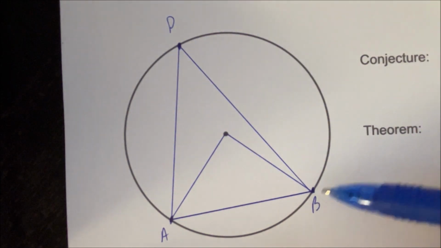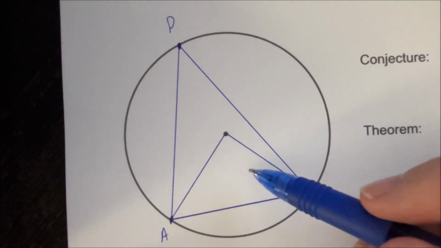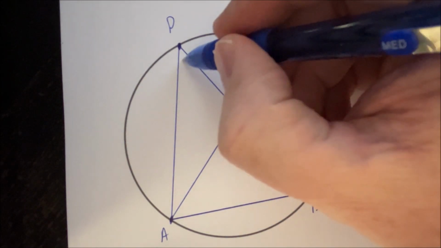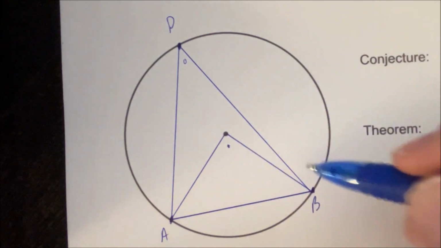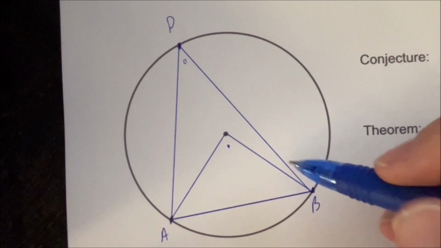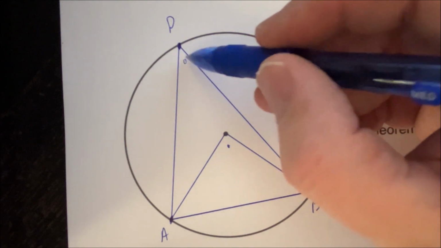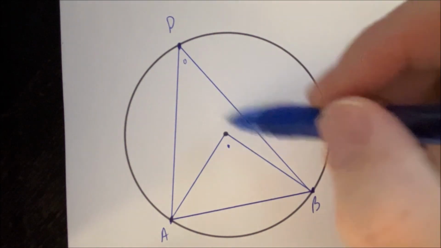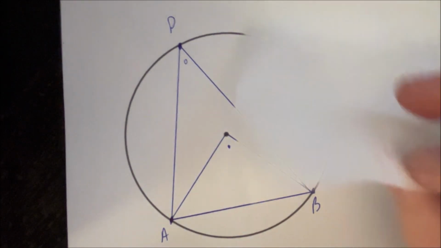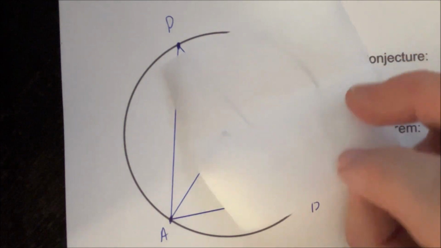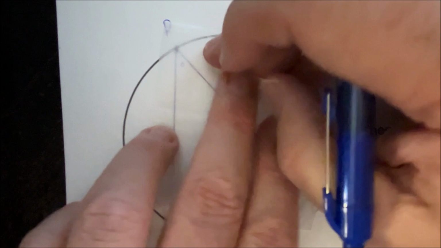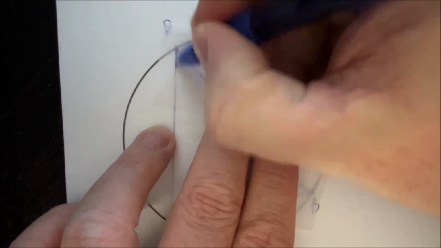The conjecture, the idea that you might be wondering, is about the size of this angle versus the size of this angle. You can make some guesses, but one of the things you might see is how this is smaller than this, and there might be a correlation. Here's what I'm going to do. Grab your tracing paper or your parchment paper, and you're going to trace over this angle here. So just put it over top and then just do a nice trace.